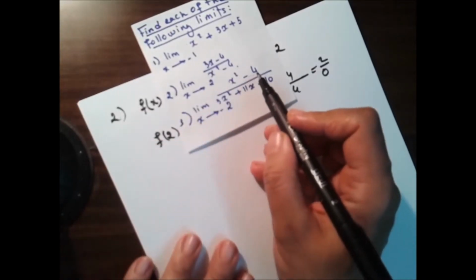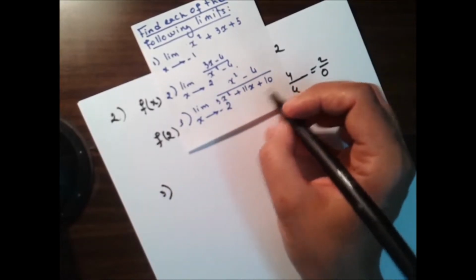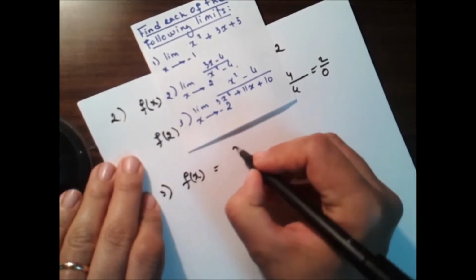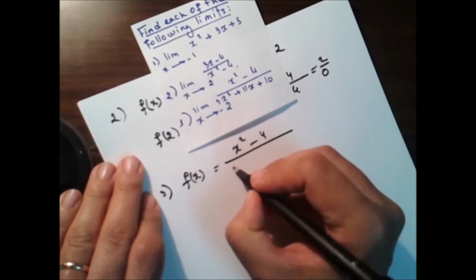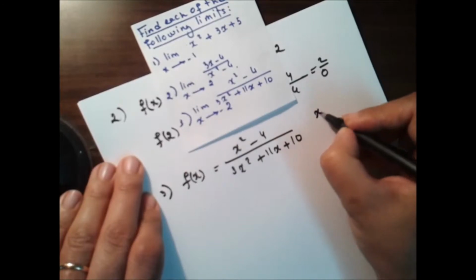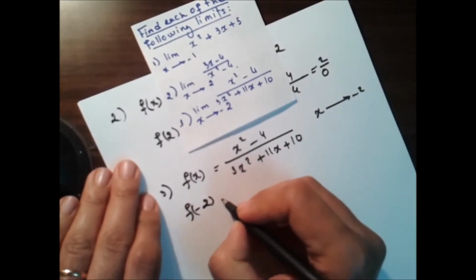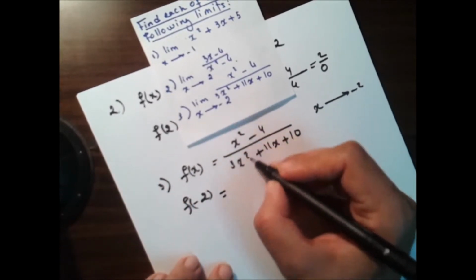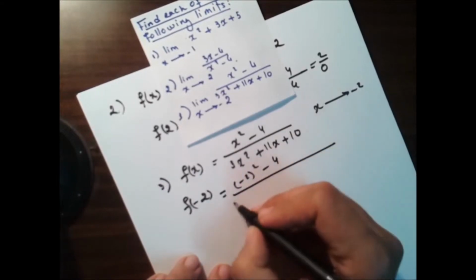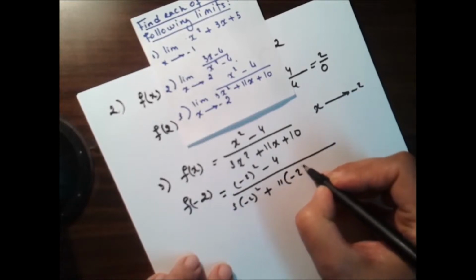Next, the limit of x squared minus 4 over 3x squared plus 11x plus 10 as x tends to negative 2. So f of x is equal to x squared minus 4 over 3x squared plus 11x plus 10 as x tends to negative 2. So find f of negative 2. This is equal to negative 2 squared minus 4 over 3 times negative 2 squared plus 11 times negative 2 plus 10.